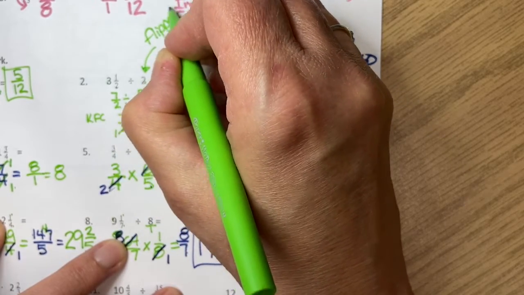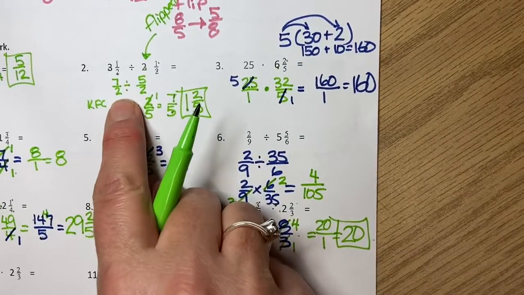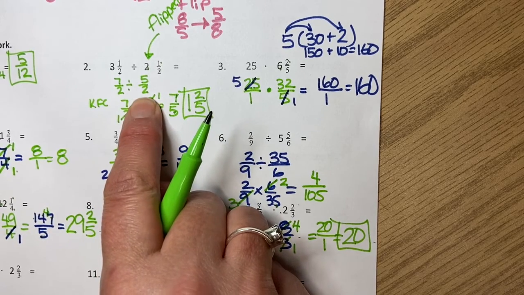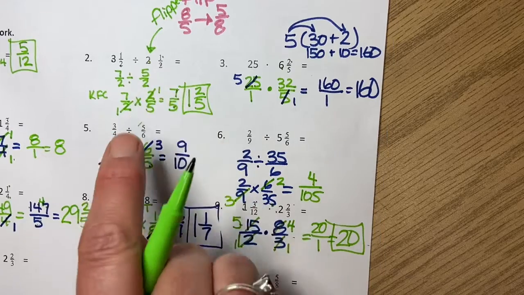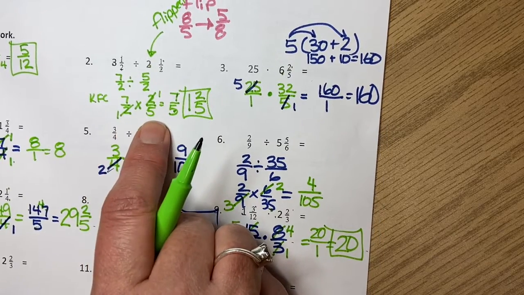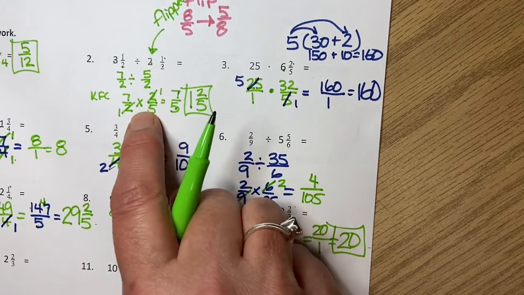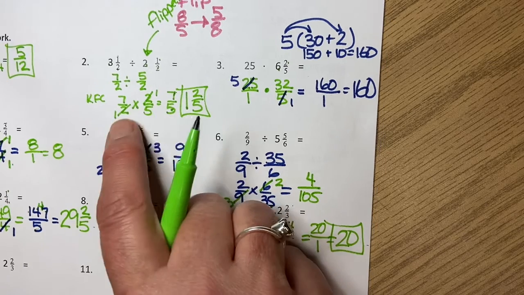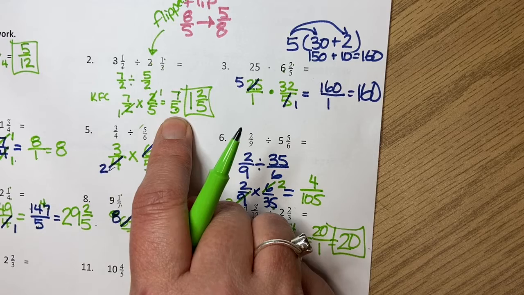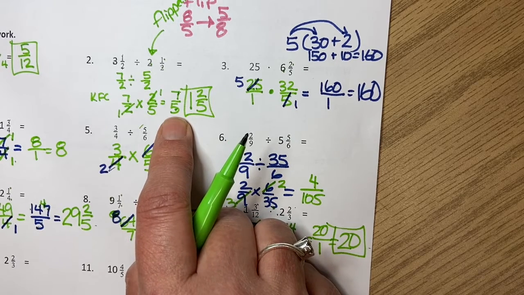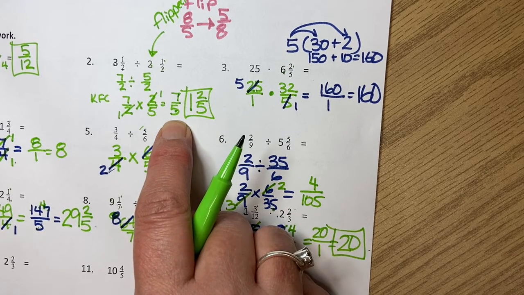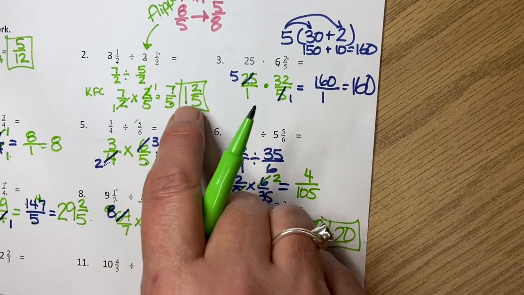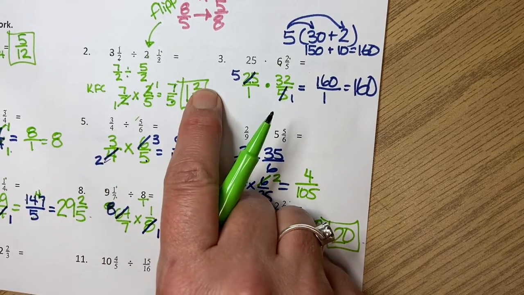The next one is a division problem, so that number's got to be flipped after I change it to improper, okay? So I did 7/2. I kept the division right now so I don't forget. Divided by 5/2, so I change them both to improper, and then I'm going to do the keep flip change, okay? 2's I could cross reduce, so I did, so I don't have to multiply bigger numbers. So 7 times 1 is 7, 1 times 5 is 5. You cannot leave it as an improper fraction. That's when the numerator is bigger than the denominator. So you have to change it back to 1 2/5. So 5 goes into 7 1 whole time. You have 2 left over out of 5.